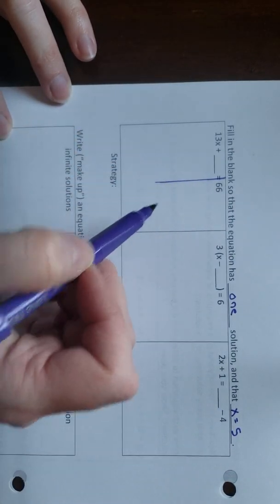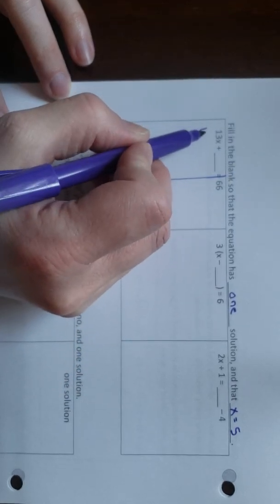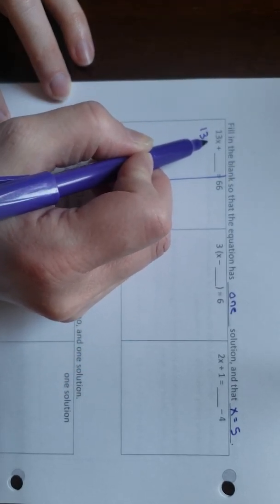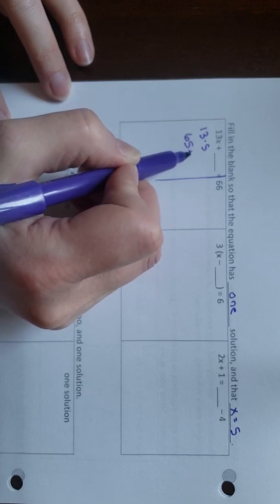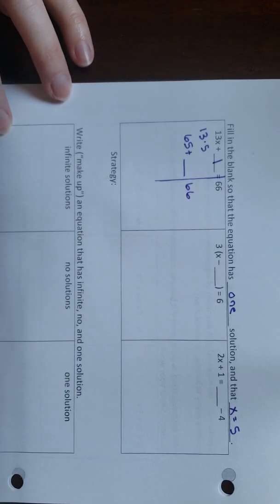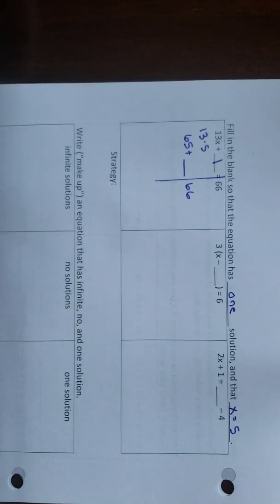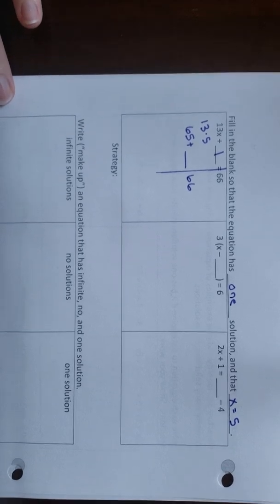So if I have 13 5s, 13 times 5, what's that worth? 65. Okay. So 65 plus what is 66? 1. That's all you have to do. No biggie. Let's try another one.